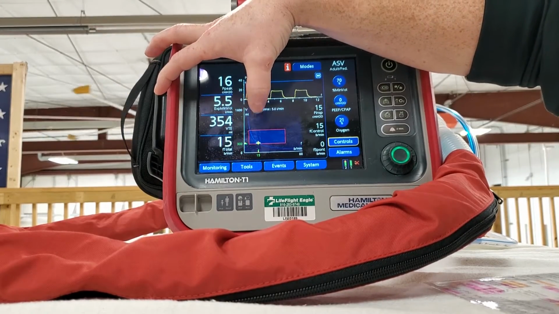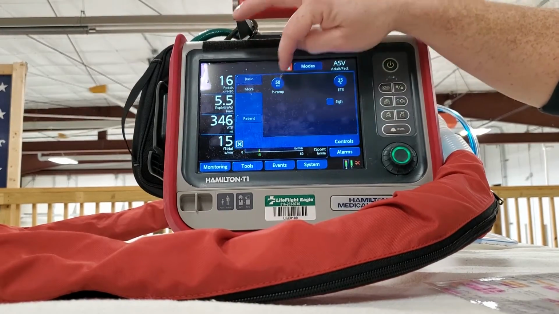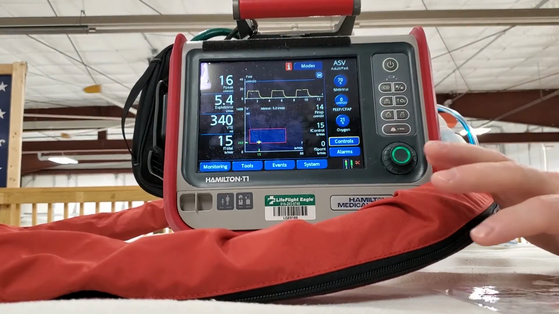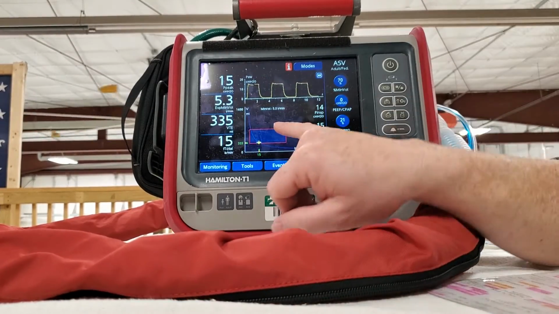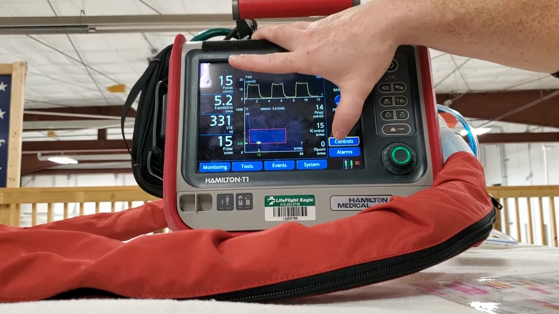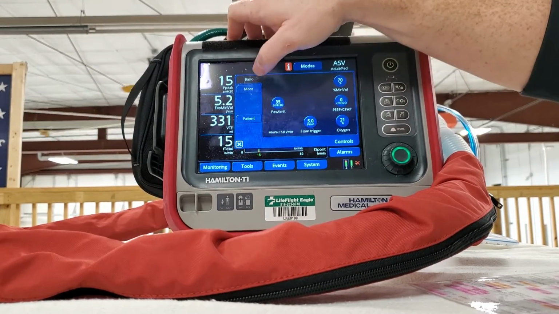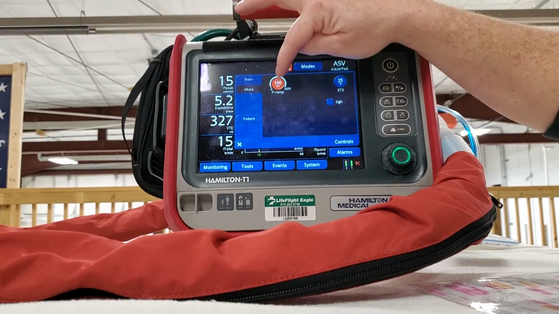I changed my rise time or my P ramp time. So again, that was how fast air is going in. Well, you gotta remember, the faster you give something, the more the pressure is going to be. And so I increased how fast I'm giving the oxygen, and so you're going to have higher pressures. I go back to normal.